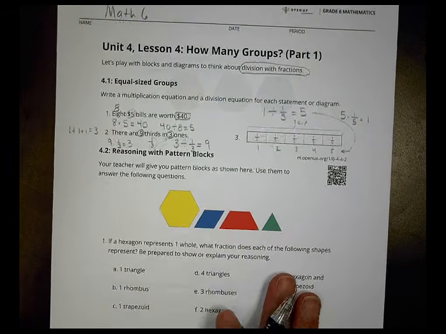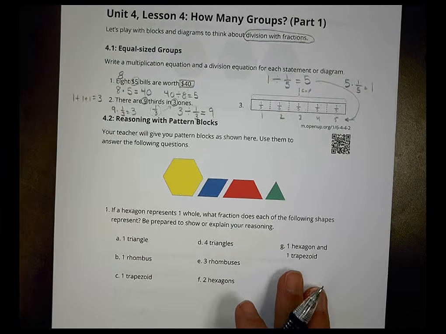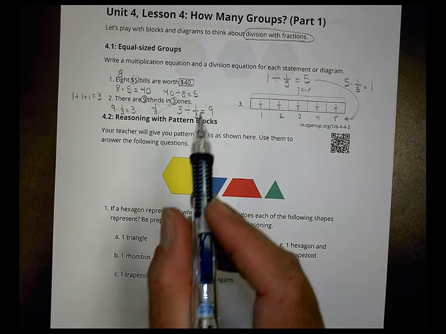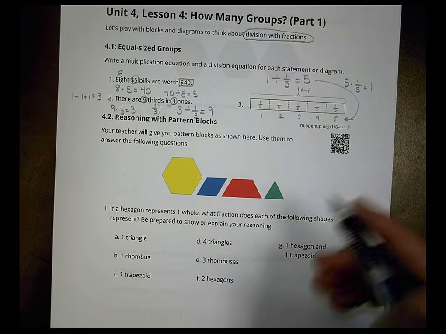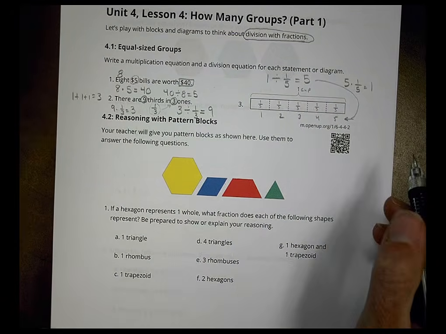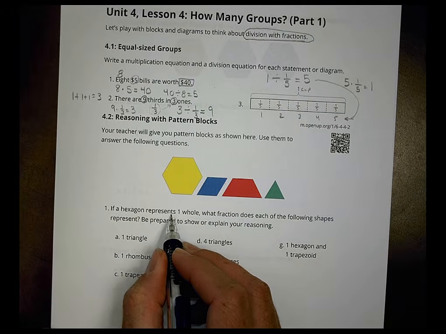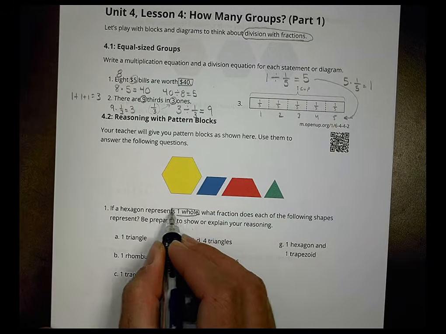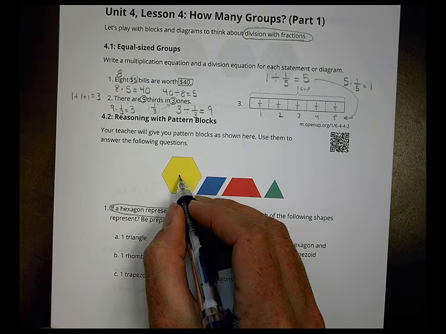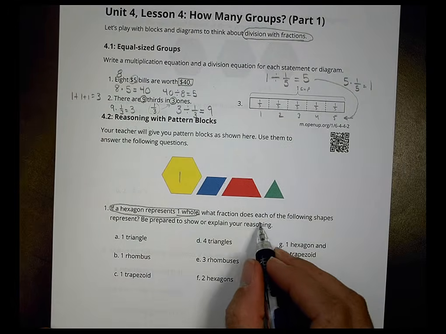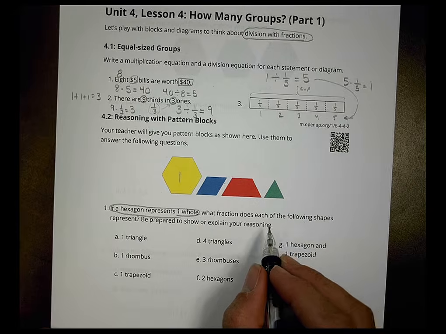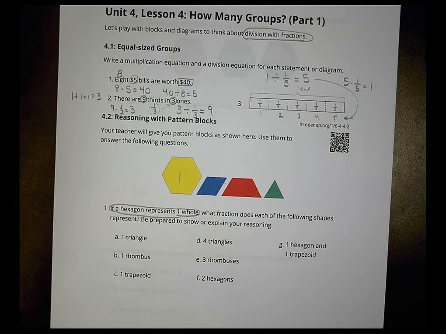Let's take a look at activity number 2. In activity 2, it says reason with pattern blocks. We're going to take some pattern blocks, like we have here, and answer some questions. It says if a hexagon represents one whole, this is one whole right there, what fraction does each of the following shapes represent, and be prepared to show your reasoning.